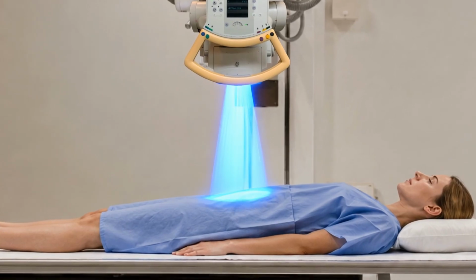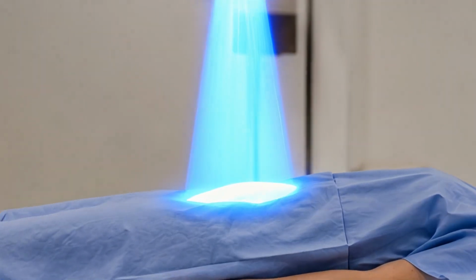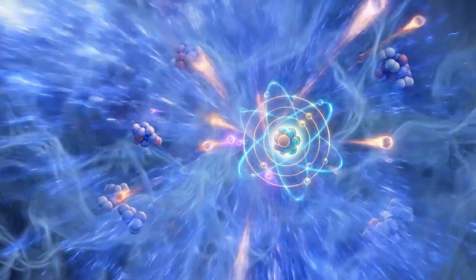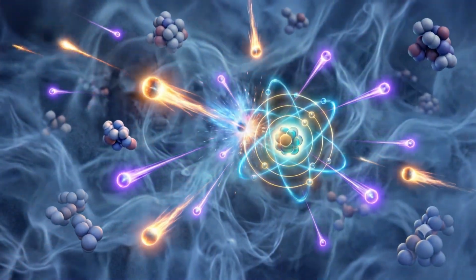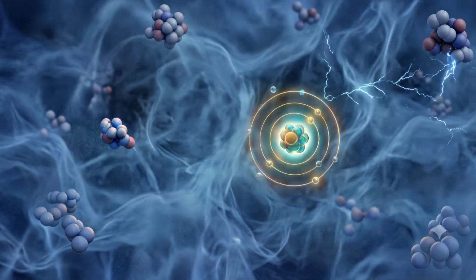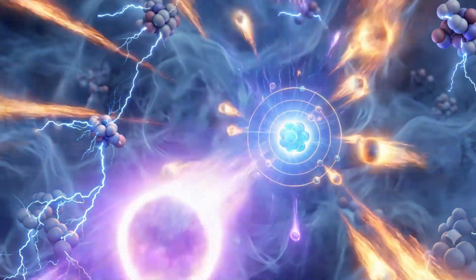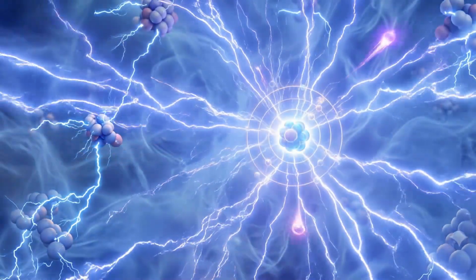Here's the basic idea. When a volume of air gets hit with X-rays or gamma rays, that radiation interacts with the neutral atoms in the air and knocks electrons loose, ionizing them in the process. Once that happens, the air isn't just sitting there anymore. It can actually conduct electricity because now you've got negatively charged free electrons and positively charged ions floating around.